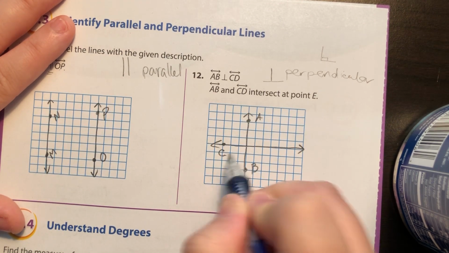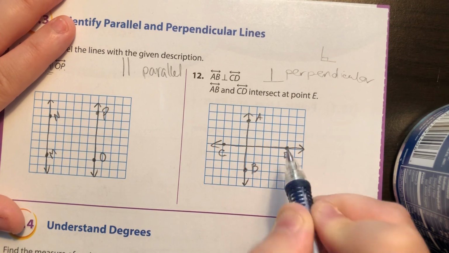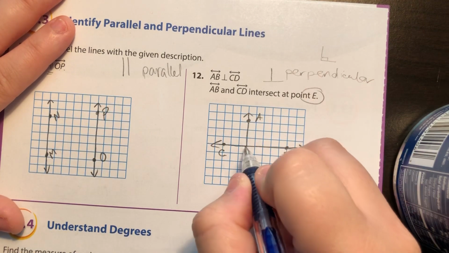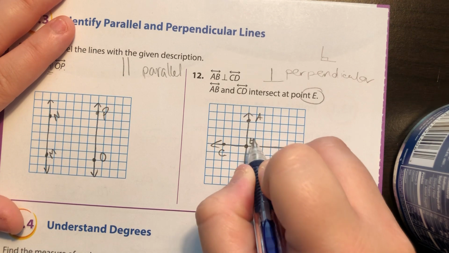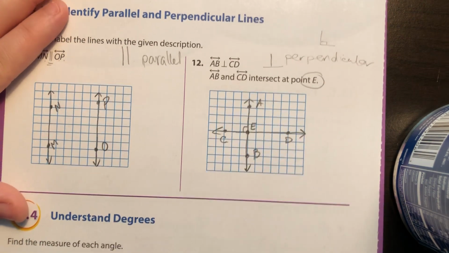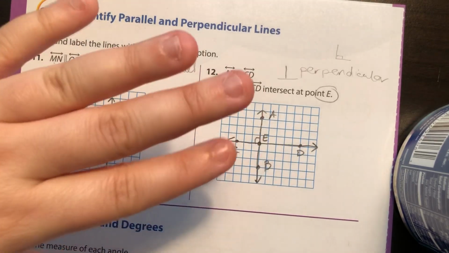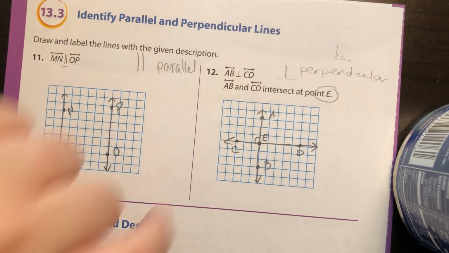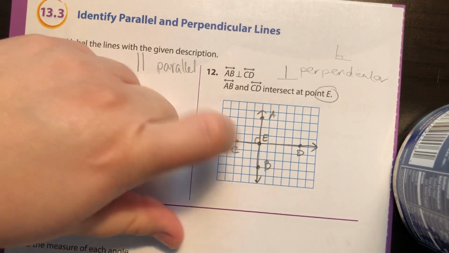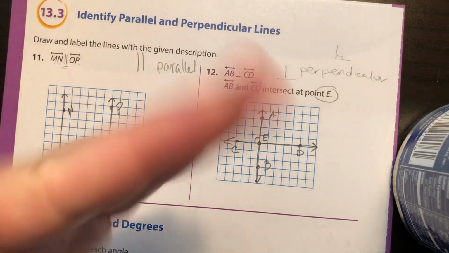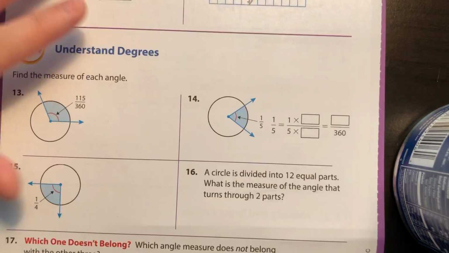Here's line CD. And point E is where they intersect, right there. Ta-da! Okay. So I'm only showing you one way to draw these. There were plenty of ways, but the biggest important thing is that they form 90-degree angles all around. It's a perfect cross when you do that.